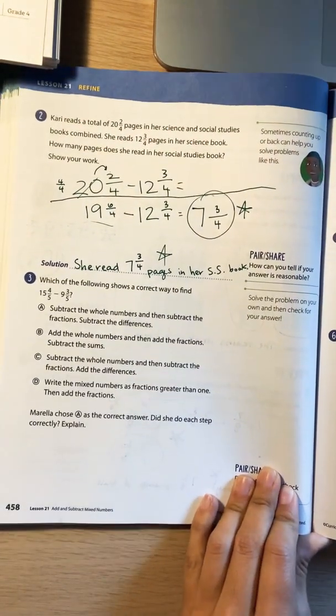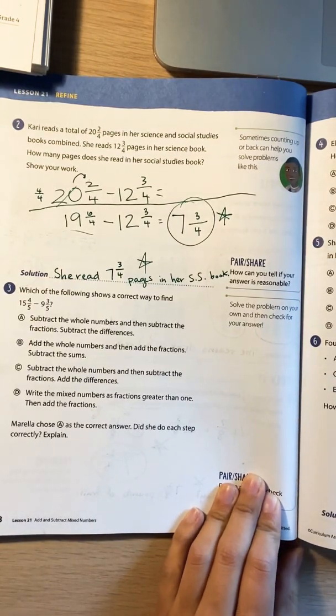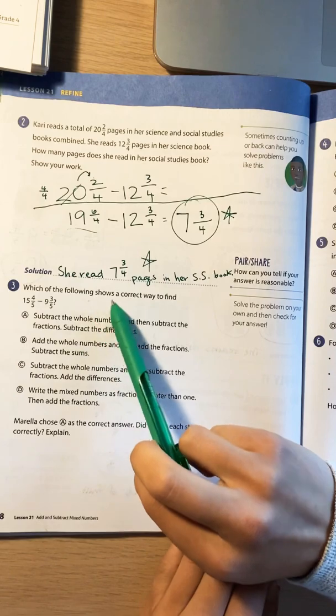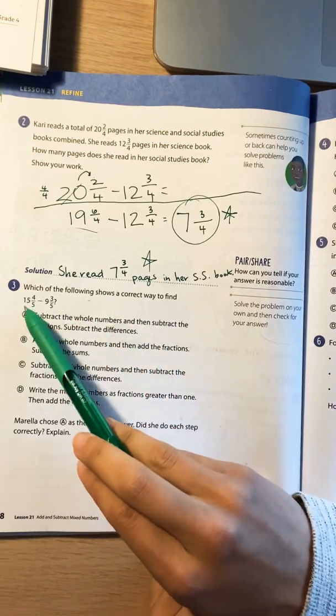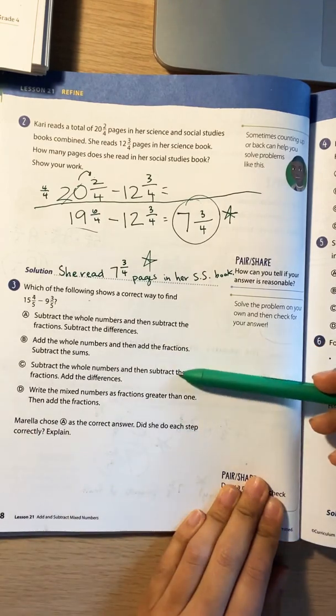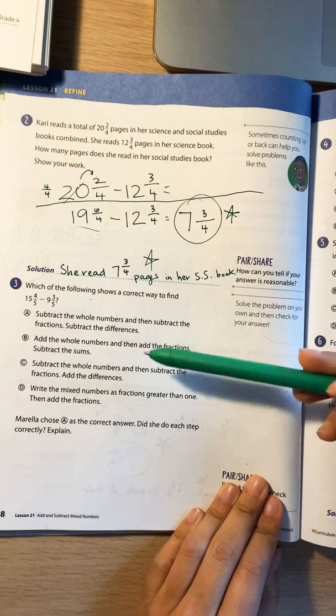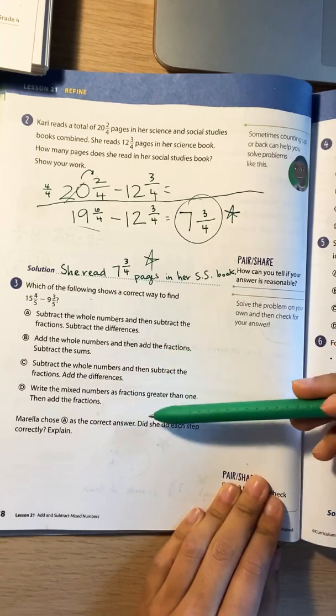Okay, number 3. All right, this one is a bit confusing. It says, which of the following shows a correct way to find 15 4/5 minus 9 3/5? So these are just like the steps. What steps would you take to solve that? So only one of these answers is correct.